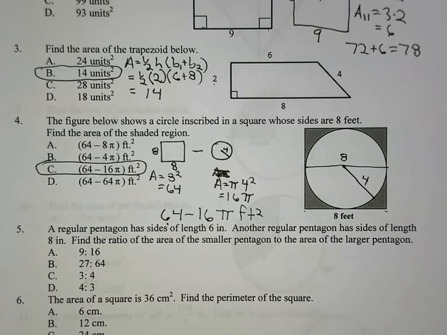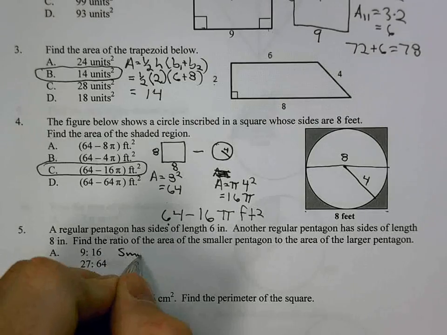Number 5, we have a regular pentagon with sides of length 6. Another pentagon has a side length of 8. We need to find the ratio of the area from the smaller to the larger. So we're going small to large.